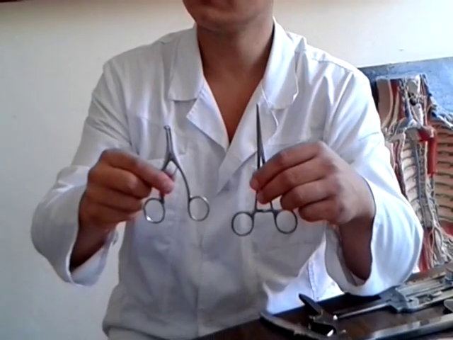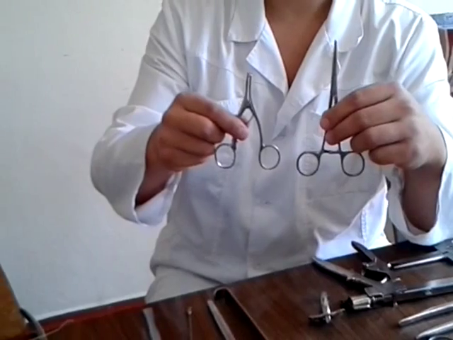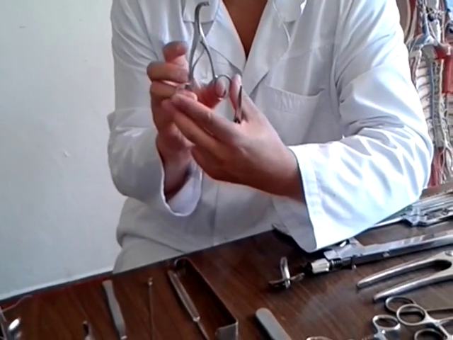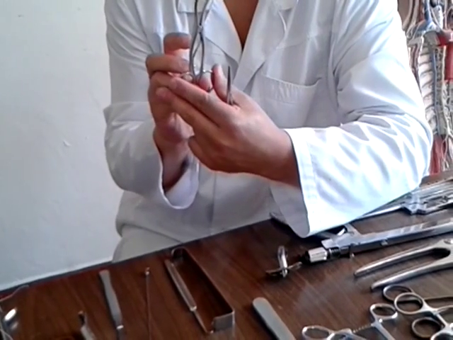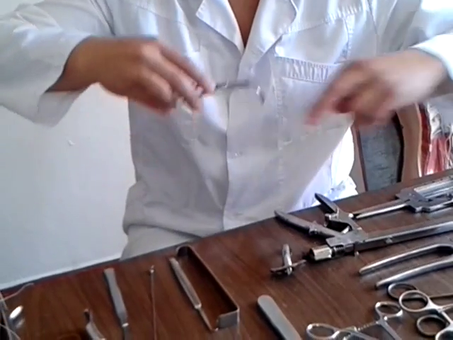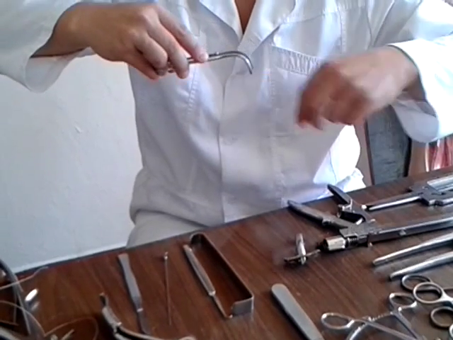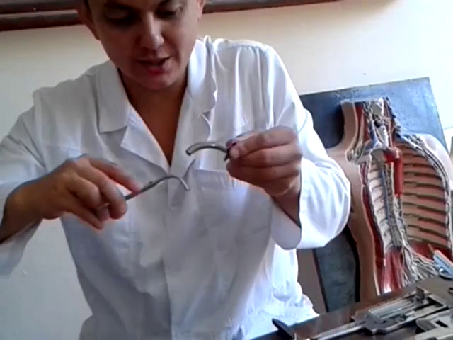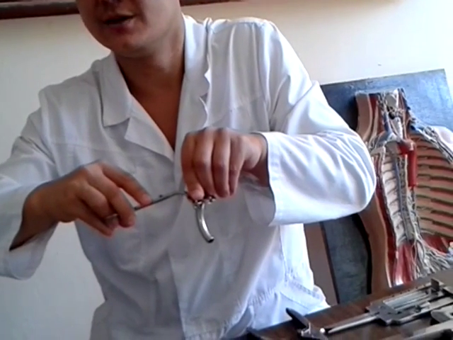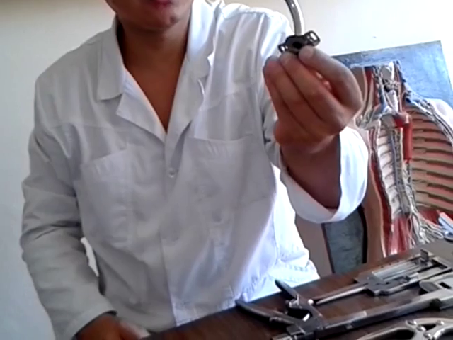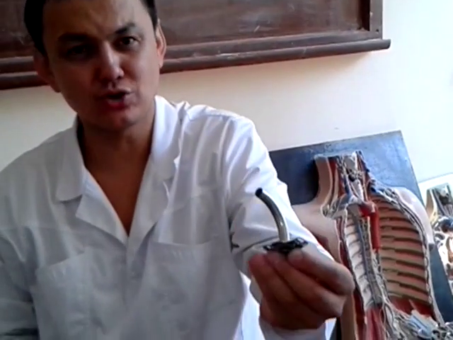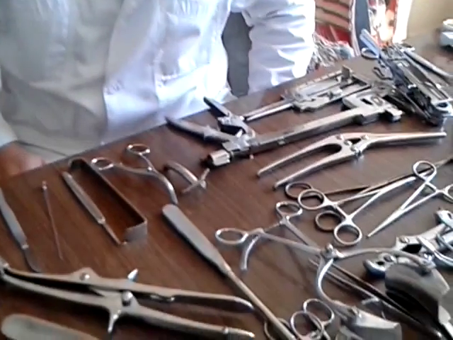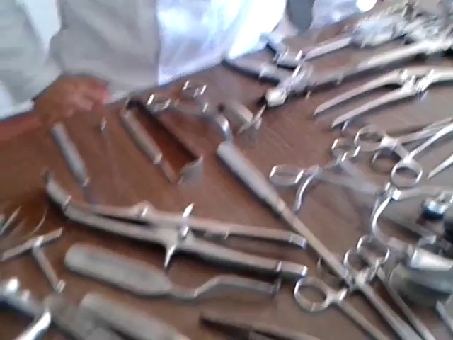It's curved. This is the dilator, to dilate. When we close the ring, the branches open. And at this time, when we open the trachea, we use the tube or cannula, the Lewis tracheostomic cannula, to put inside the trachea. That's all for these instruments.